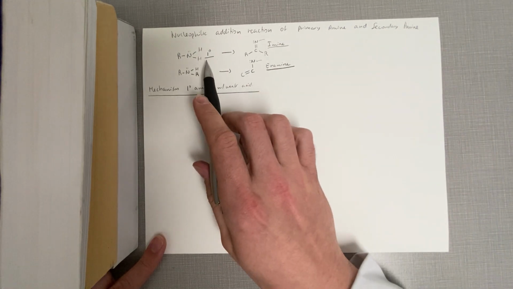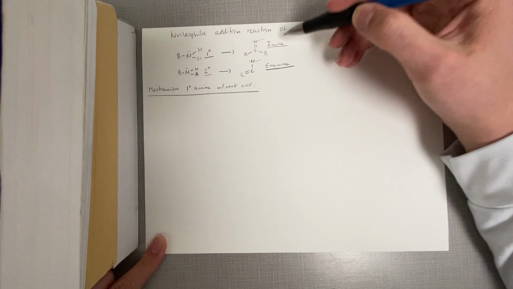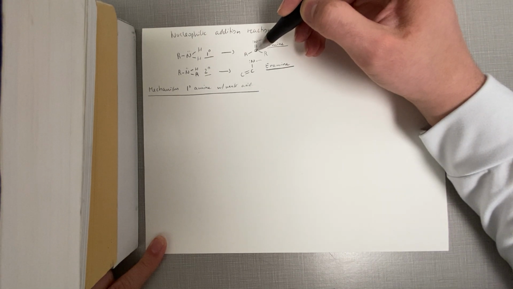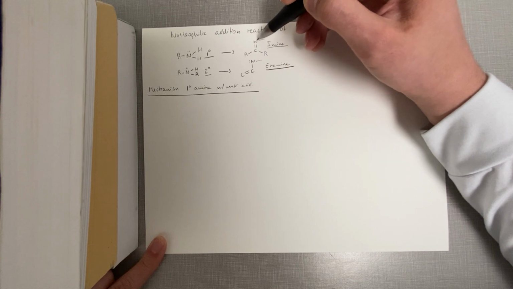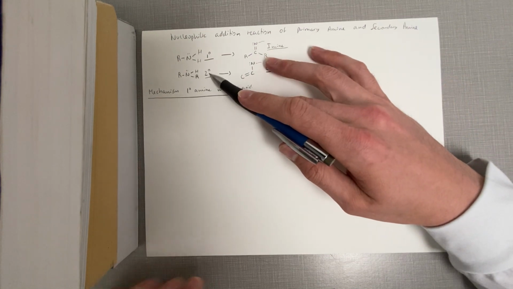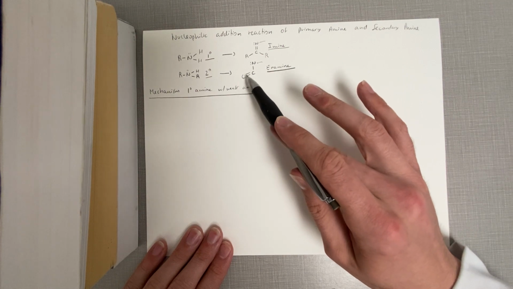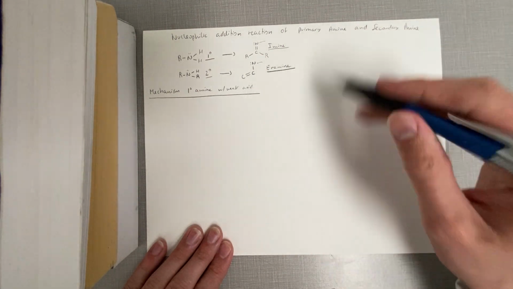For a primary amine, we form an imine. An imine is a carbon pi bonded, or with a double bond, to a nitrogen which has anything attached to it. And for a secondary amine, it forms an enamine, which is a carbon-carbon double bond bonded to a nitrogen.